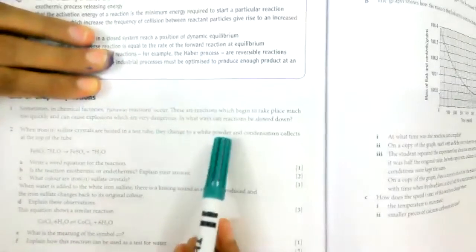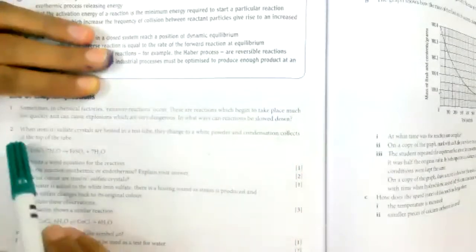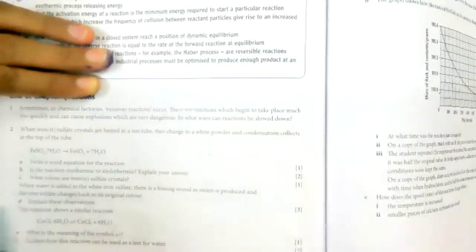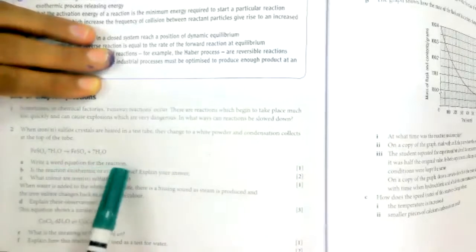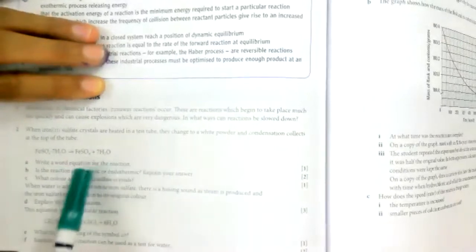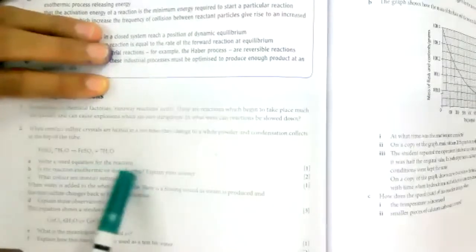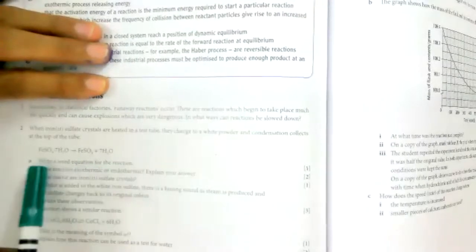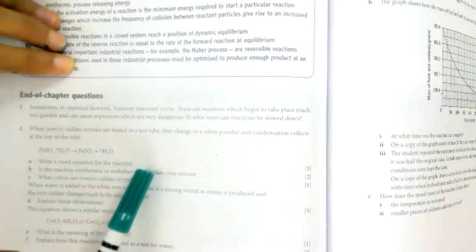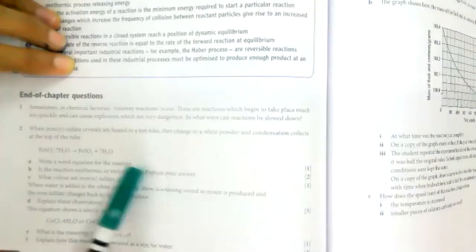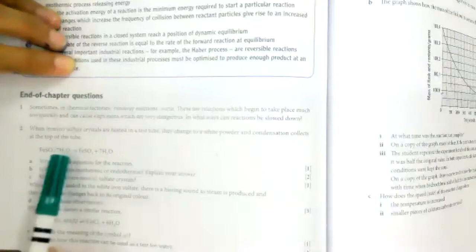Question number 2. When iron 2 sulfate crystals are heated in a test tube, they change to a white powder and condensation collects at the top of the tube. This is the equation. Write a word equation for the reaction. So what would be the word equation? Anybody want to do this? Question 2 part A. You guys have done these questions, right? In school. Come on. This is easy.